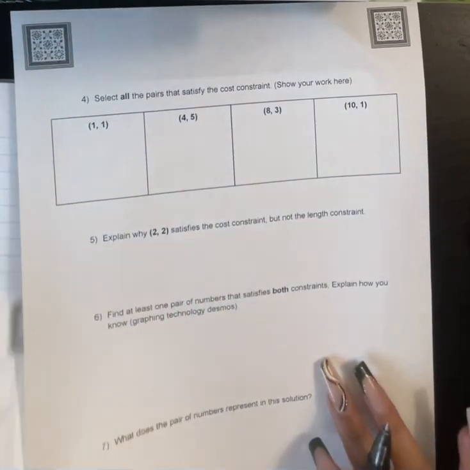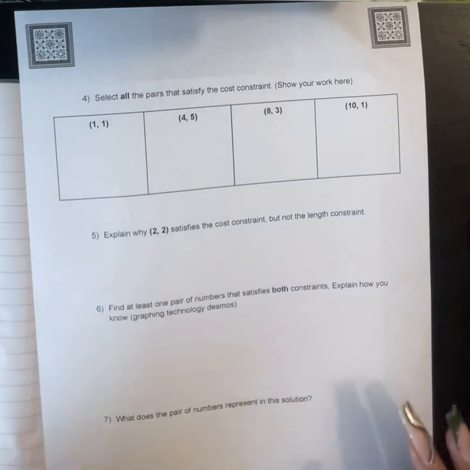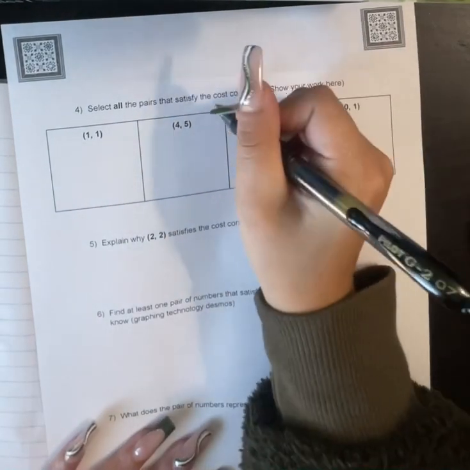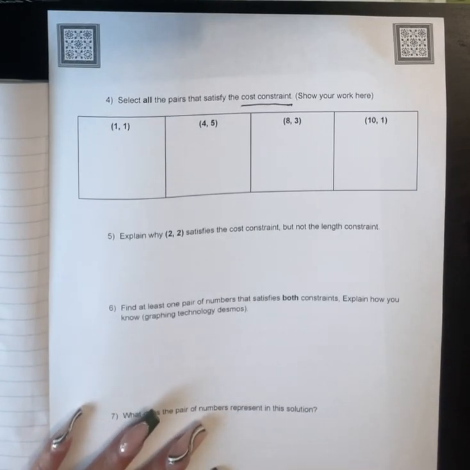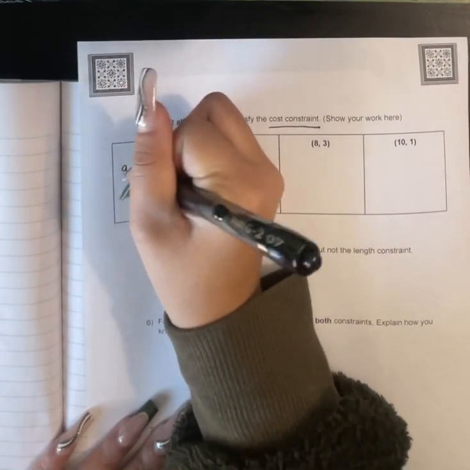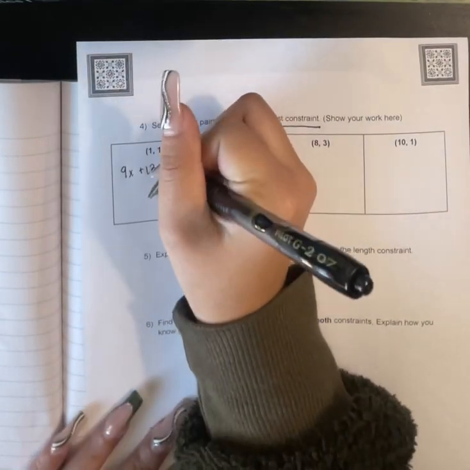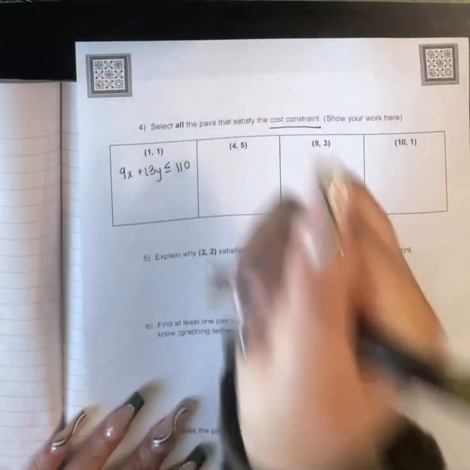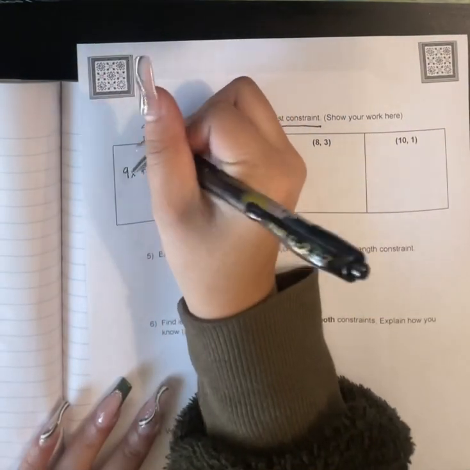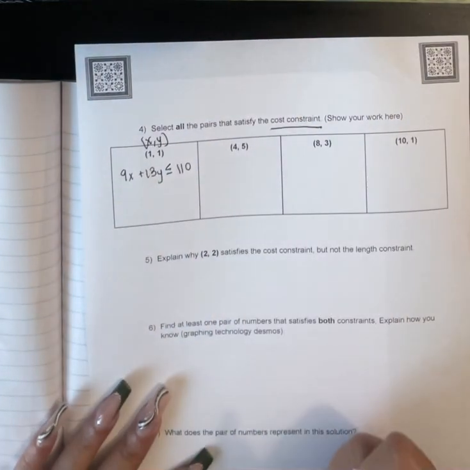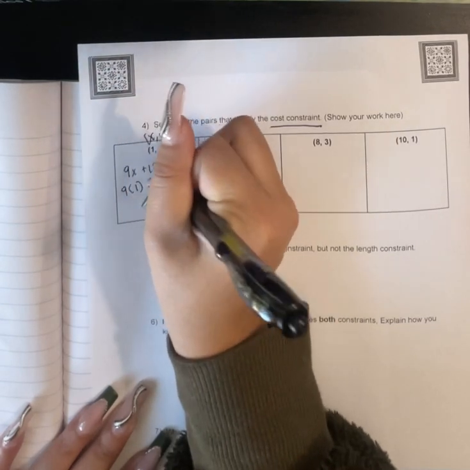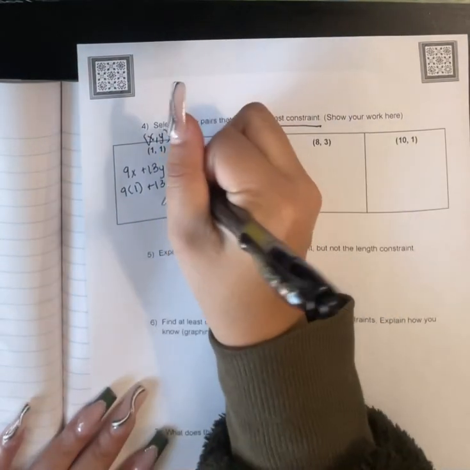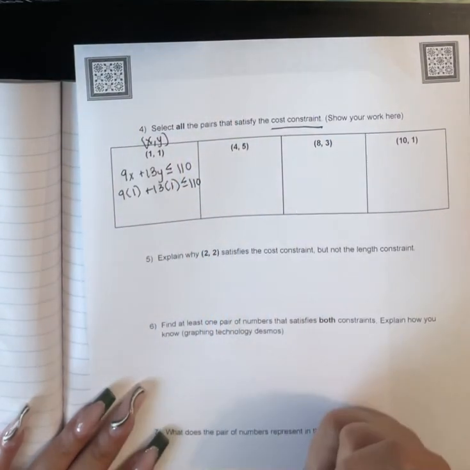And now number 4, it's asking you to do the same thing that you did in number 2, but this time using your cost constraint. So instead of substituting into the same equation, we're going to substitute into the one we just made. So 9x plus 13y is less than or equal to 110. So we know we have x and y. So we just substitute 9(1) plus 13(1) is less than or equal to 110.